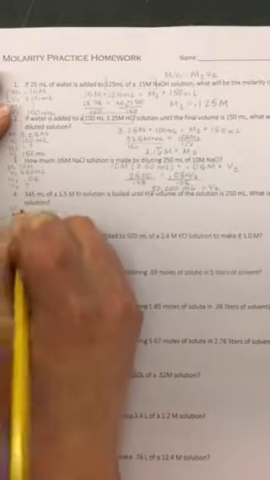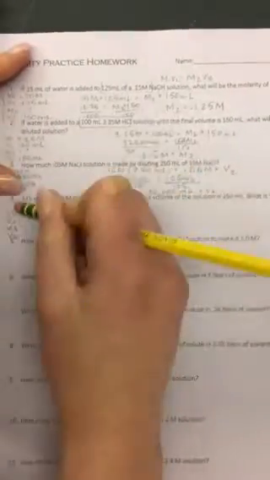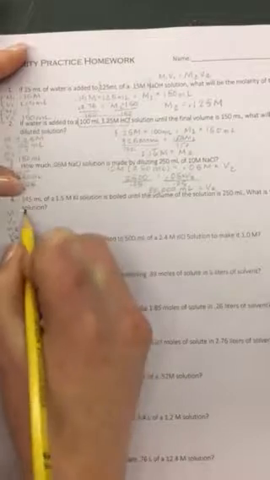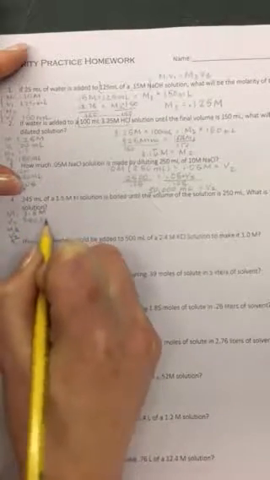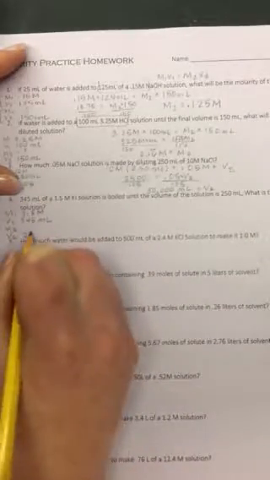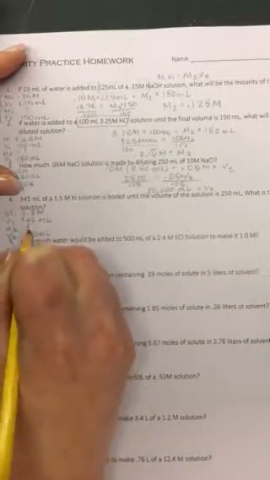Next question. 345 milliliters of a 1.5 molar potassium iodide solution is boiled until the volume is 250 milliliters. What is the molarity of the new solution? So we have some reduction here. We've got 1.5 molar initially with 345 milliliters, and then our final volume is 250 milliliters, but we don't know M2.